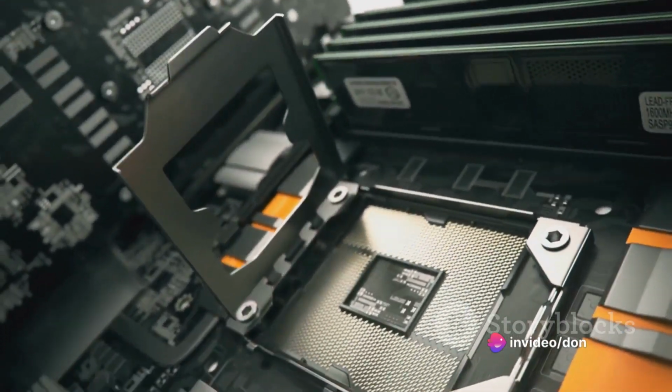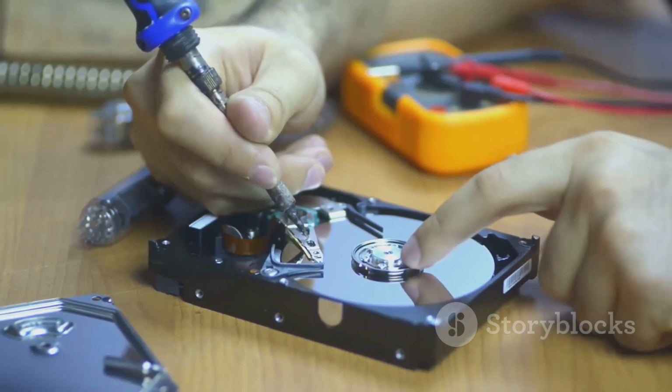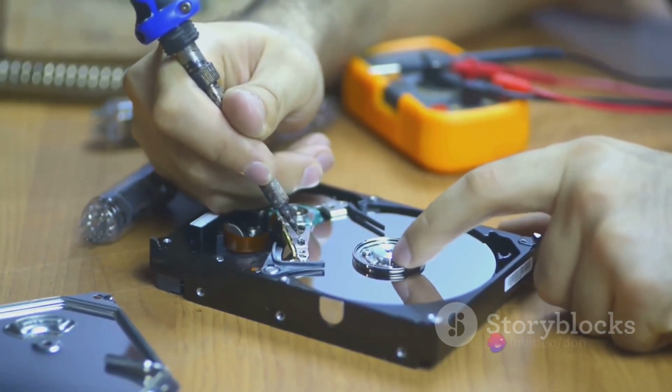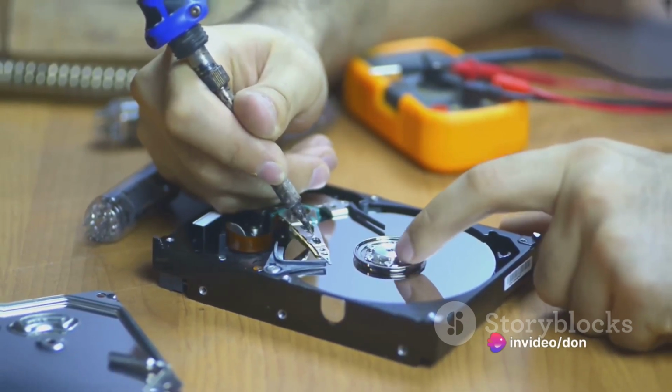After that, install the power supply unit in its designated spot. Connect the cables from the power supply to the motherboard, CPU, and other components. Finally, install the hard drive or solid state drive and connect it to the motherboard.